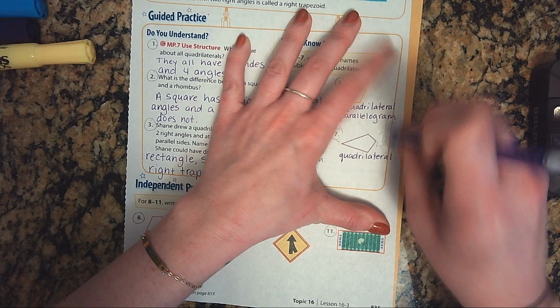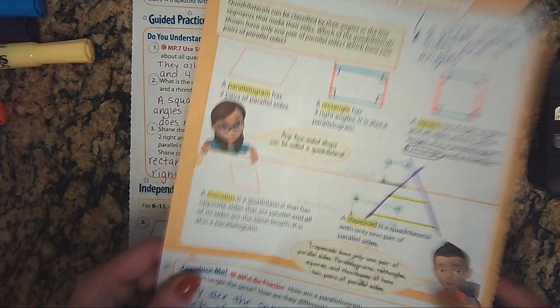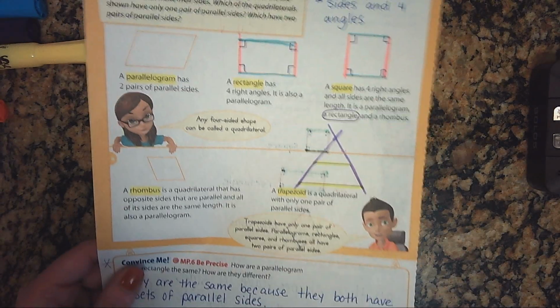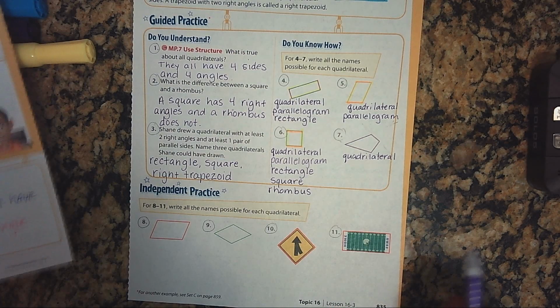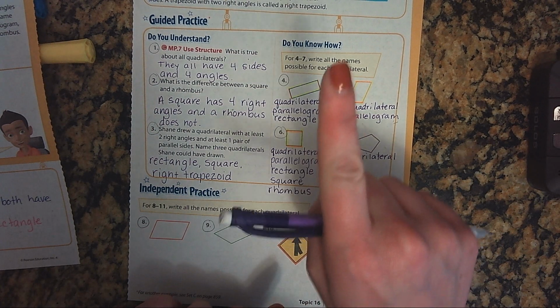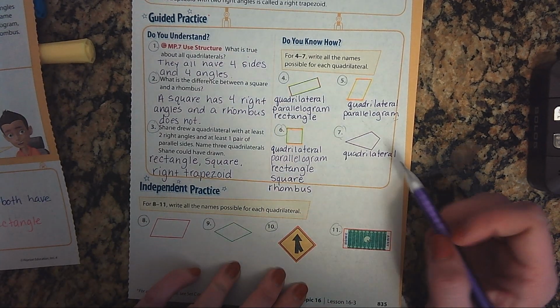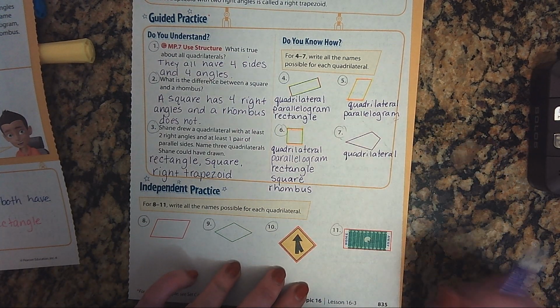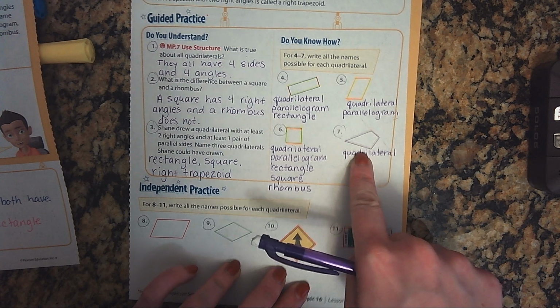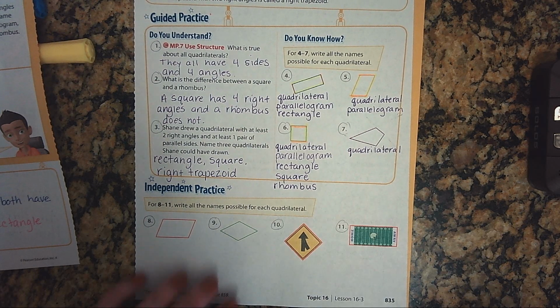So since this shape is not a parallelogram, it's also not a rectangle, not a square, not a rhombus. Is it a trapezoid? A trapezoid is a quadrilateral with only one pair of parallel sides. Well, this shape here doesn't have any parallel sides at all. His sides are all crazy, and the lines are all going in different directions. So he has one name. He is just a quadrilateral. And that's it. Just a four-sided shape.